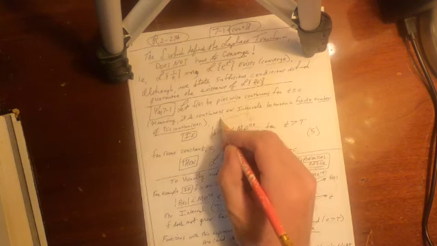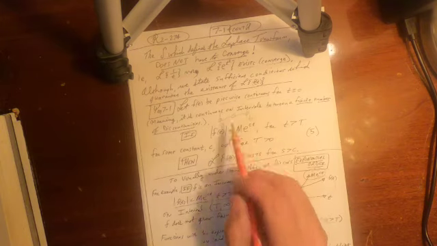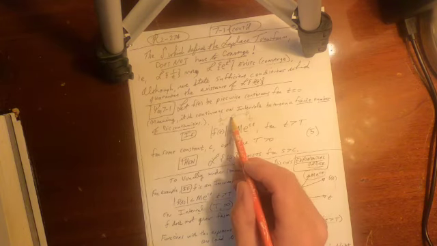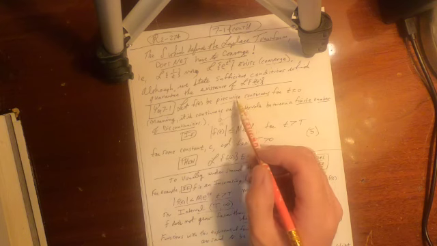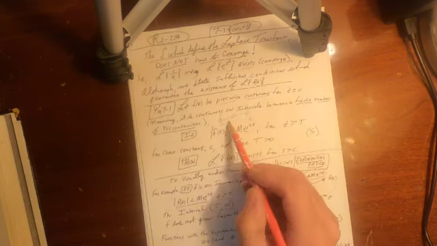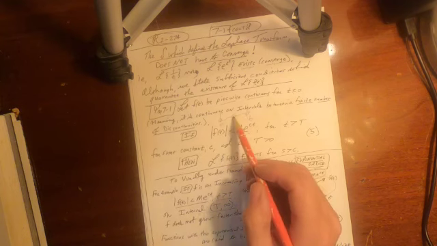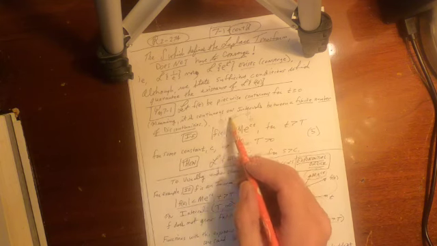You could have a hole here and a hole there, but in between it is continuous. As long as it's piecewise continuous with a finite number, not an infinite number, of discontinuities, then the Laplace is fine to use.